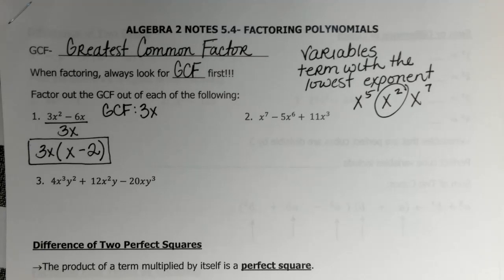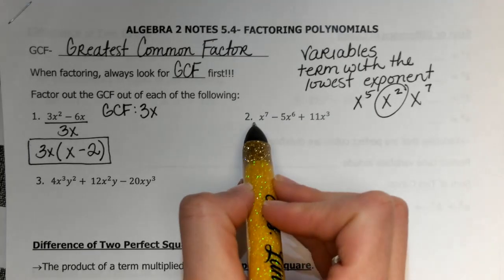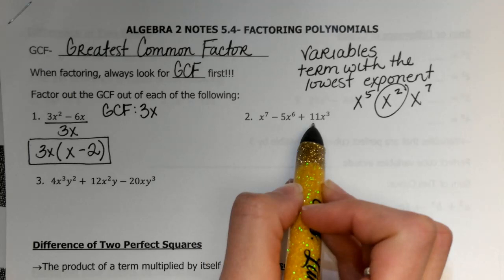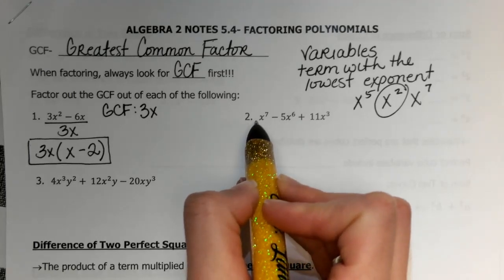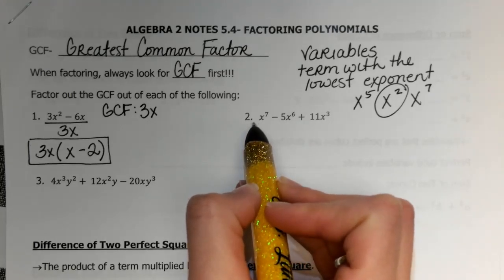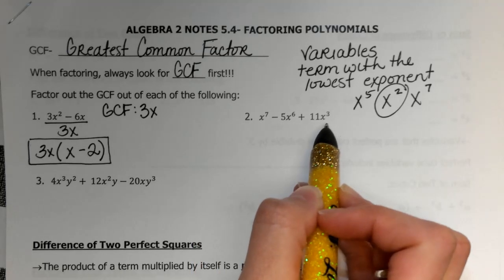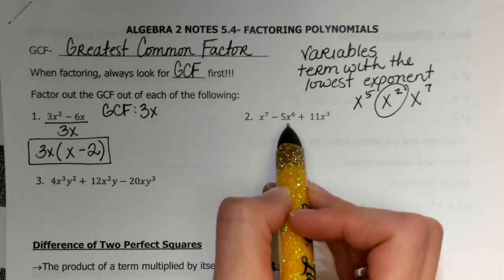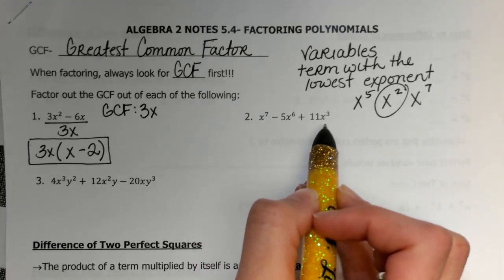All right, now I have x to the 7th minus 5x to the 6th plus 11x cubed. So if I look at my coefficients, this has a coefficient of 1. So I have 1, negative 5, and 11. Because I have a 1 here, I'm not going to have a GCF between my coefficients. But I do have x to the 7th, x to the 6th, and x to the 3rd power.